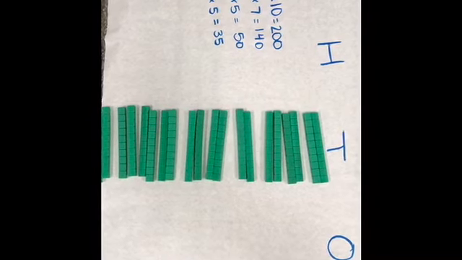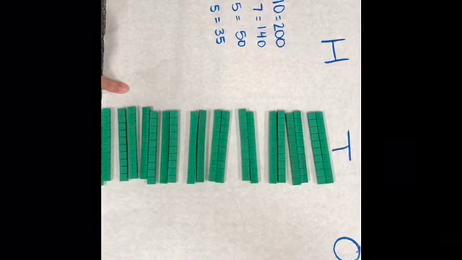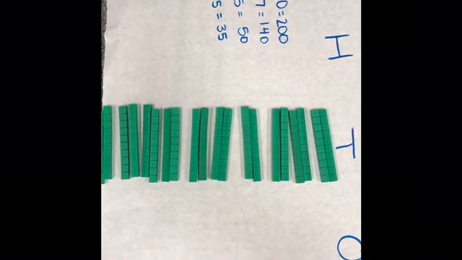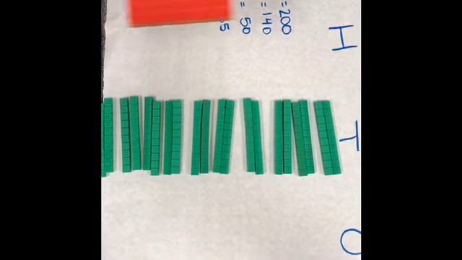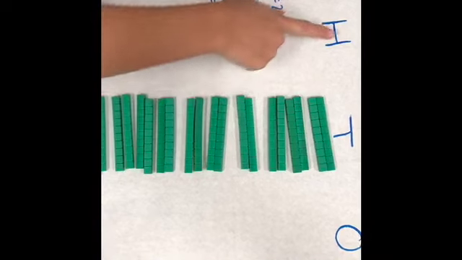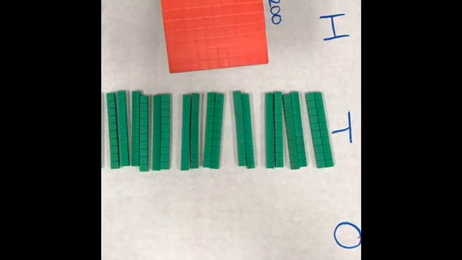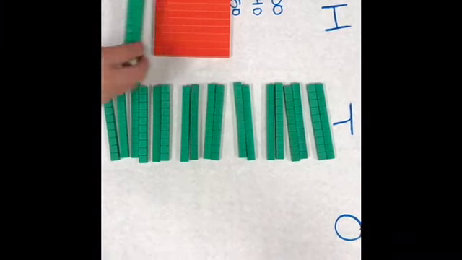So as a general rule, we can only have 9 longs in our tens place value because 9 longs is equal to 90. So once we hit 10 longs, this is going to bump us up to our hundreds, or something that would be in our hundreds place. So we're going to have to regroup and use our flat to create 100.